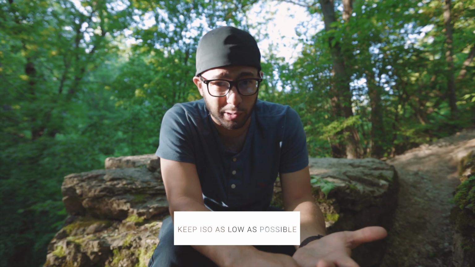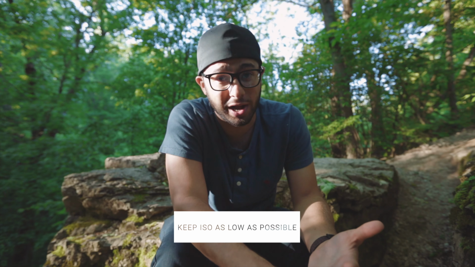Your ISO kind of is what you use to expose, but you want to be careful with that because too high, as you know, is going to give you too much noise. And the other thing is the aperture. You don't really want to crank up your aperture to f16 and try and make a cinematic video. Everything is so sharp and in focus, you kind of lose your subject to the background.